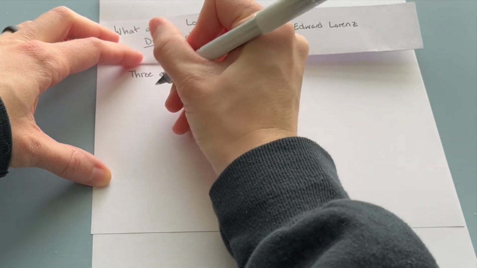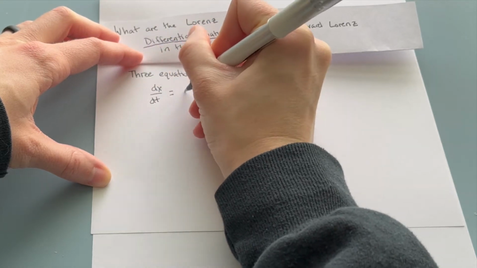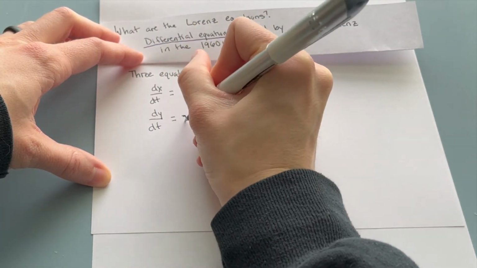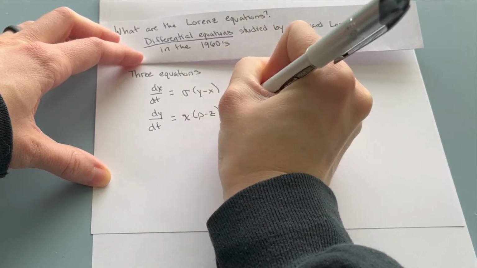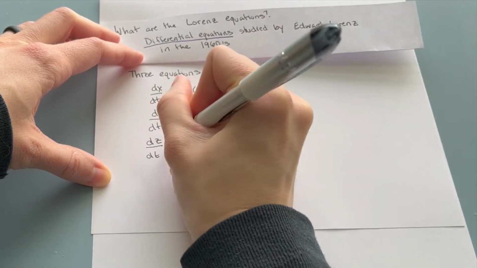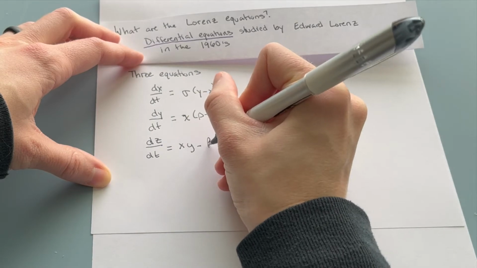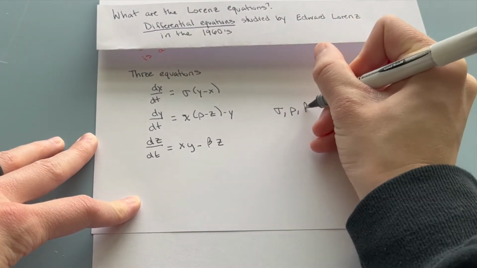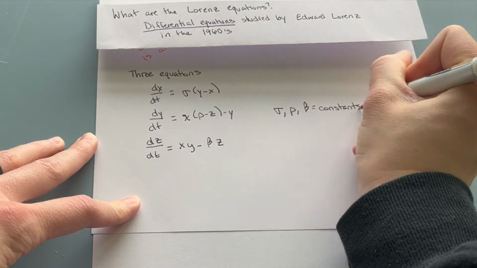Those equations, there are actually three of them: the derivative of x, the derivative of y, and the derivative of z. The first thing that should tell us is that we're dealing with a three-dimensional system. So this is something we'll be able to plot and visualize, which I thought would be a really great way to show the dress. These are the three equations though.